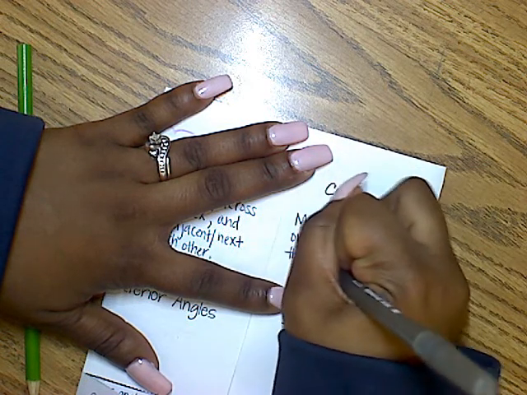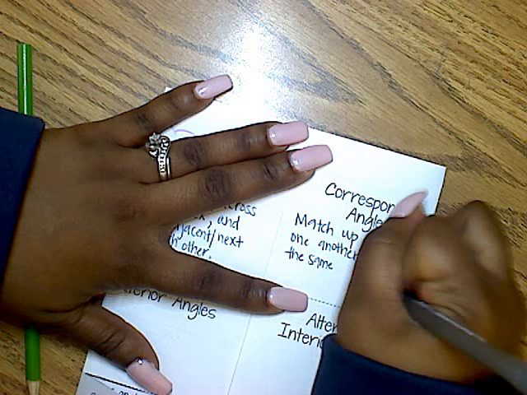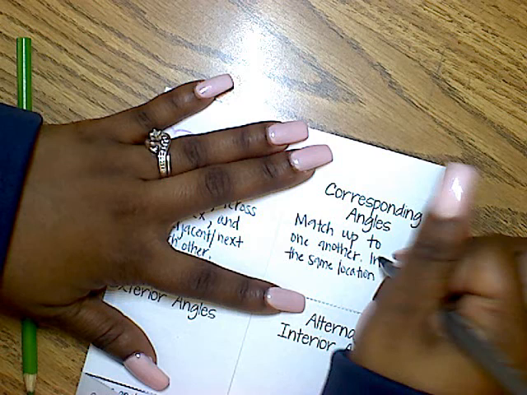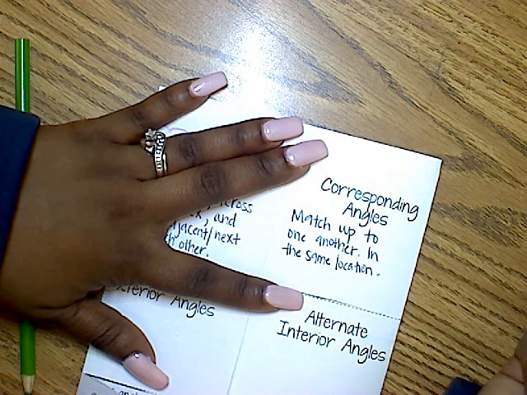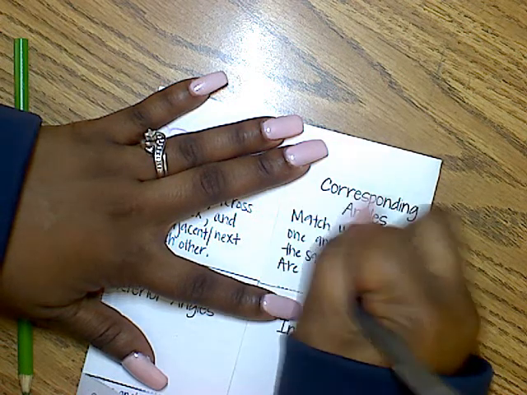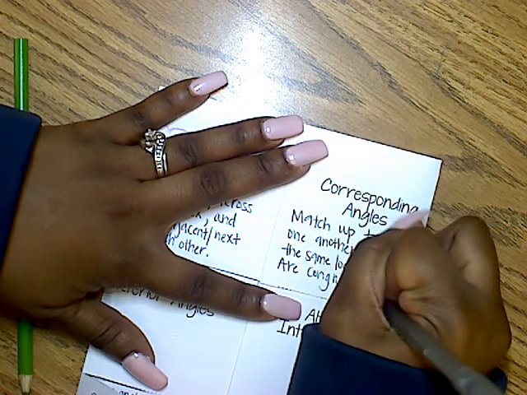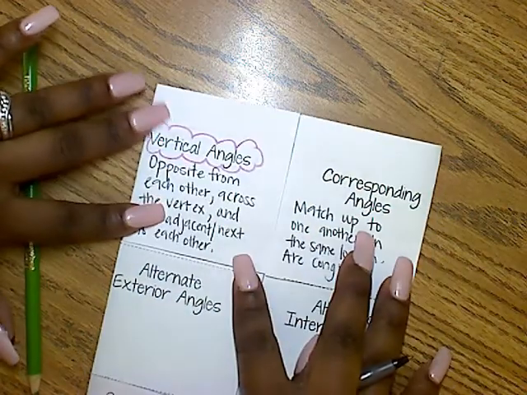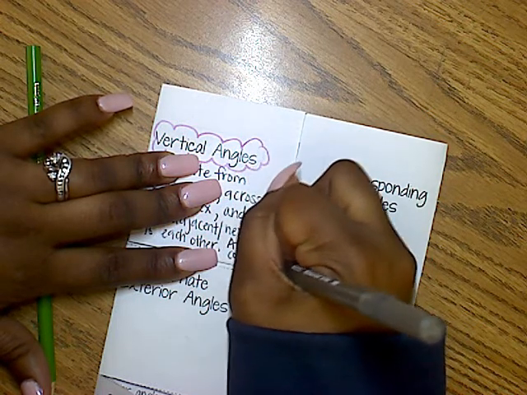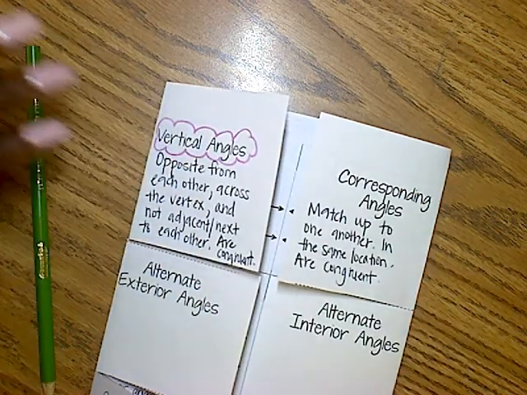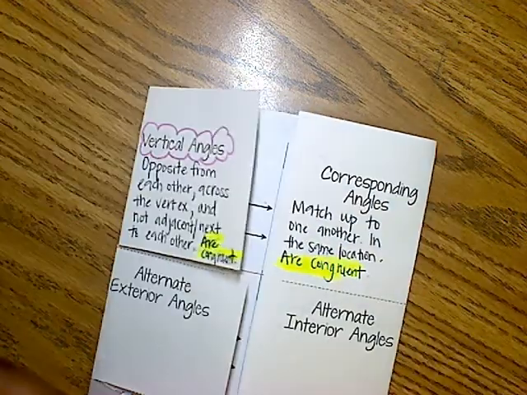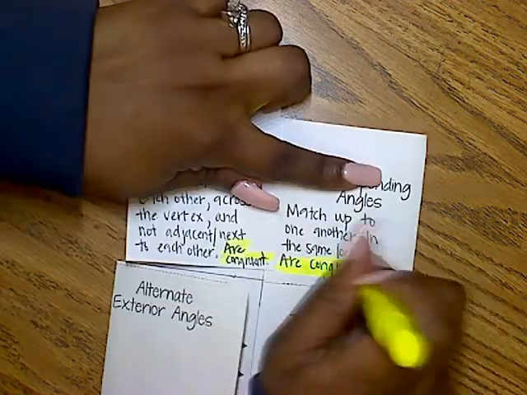In the same location. So think like top left corner, and then they are congruent. So are congruent. And the same thing here, I forgot to say that for vertical angles, they are congruent as well. And that's important. So make sure you get that down. So I'm going to actually highlight the congruent part because that matters when we're finding the angle type. So they are congruent. Okay.